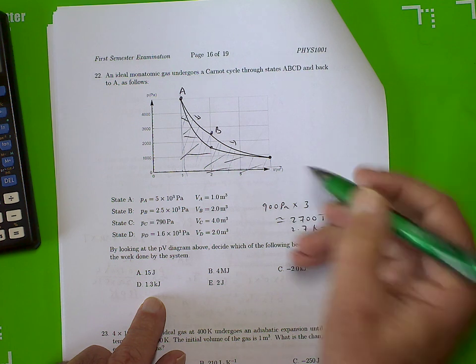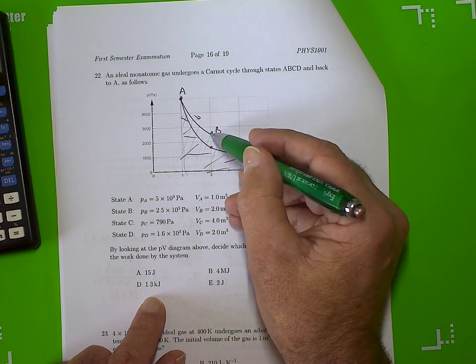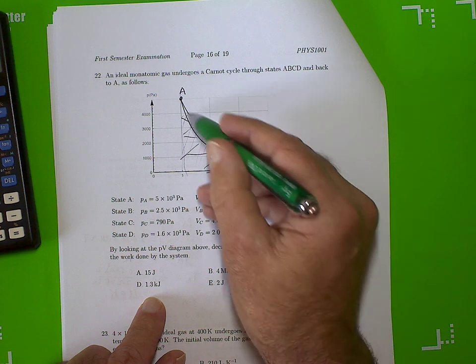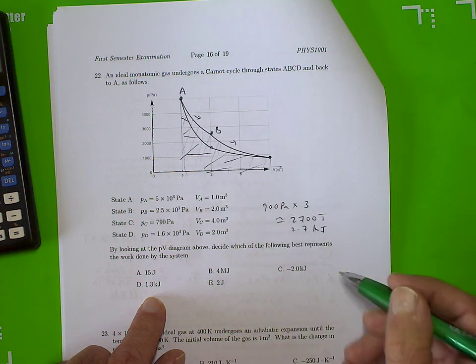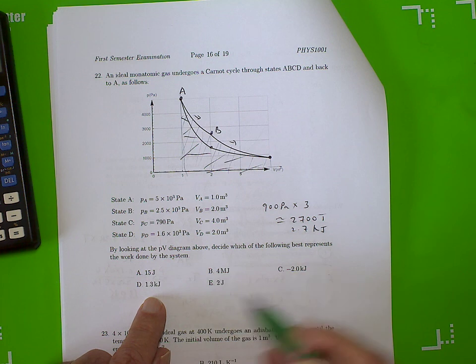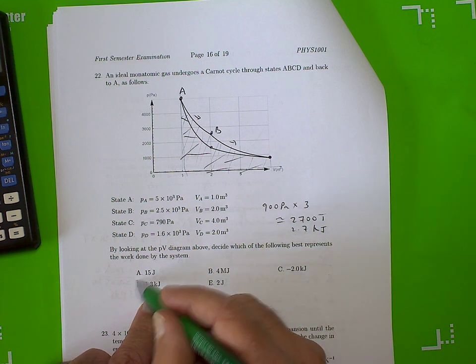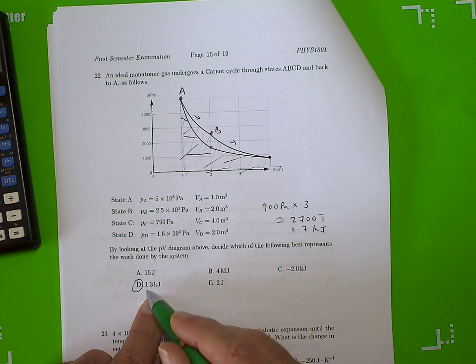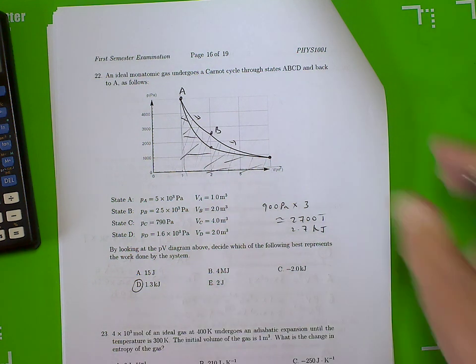It must be smaller than that, because that's the biggest, and it's smaller most of the way. Looking at the answers, 15 joules, too small, 4 megajoules, too big, negative, wrong, 2 joules, too small. 2.7, half that, beautiful. It's got to be good.